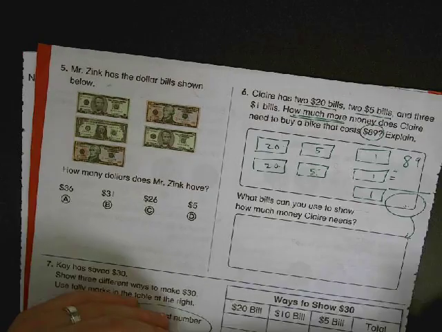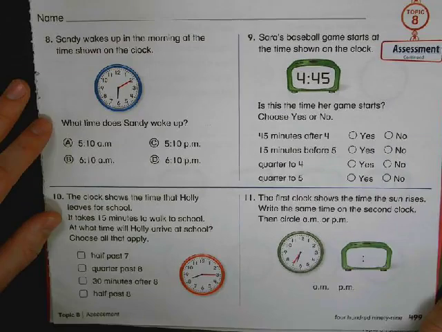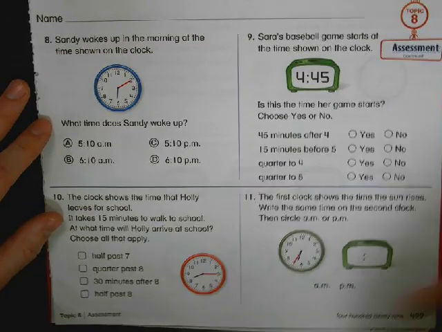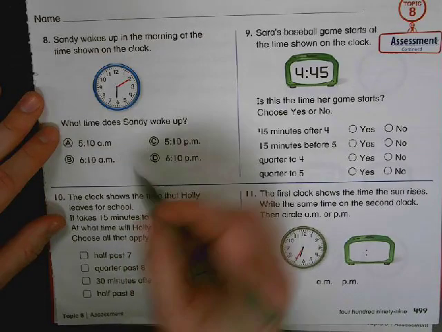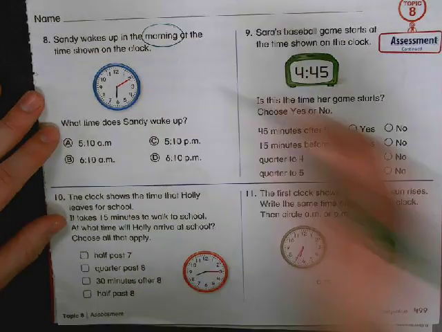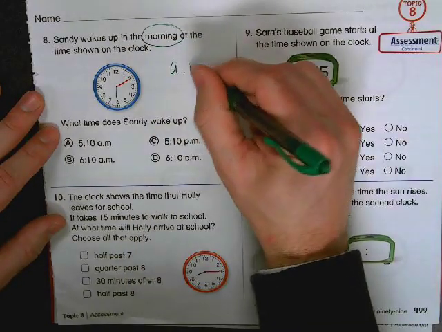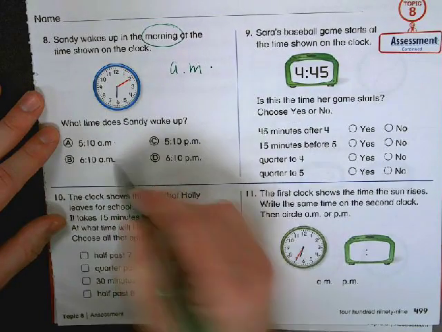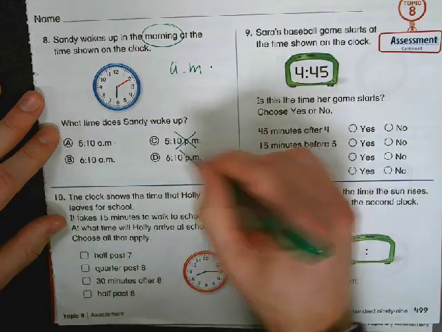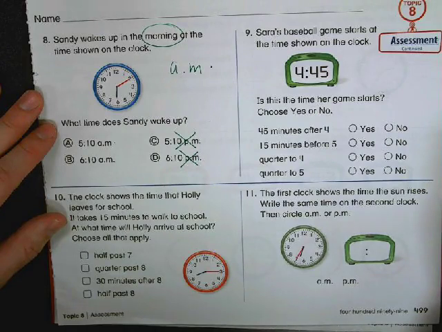Next page. Sandy wakes up in the morning at the time shown on the clock. What time does she wake up? So first off, morning. If it's morning, you know it's a.m. So a.m., a.m., p.m., p.m. This can't be the answer. Why? Because it says a.m., morning.